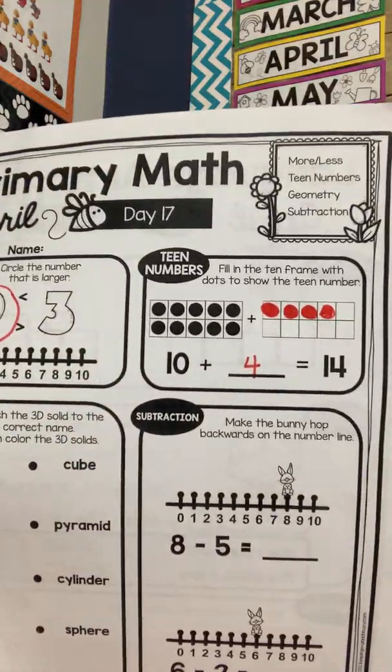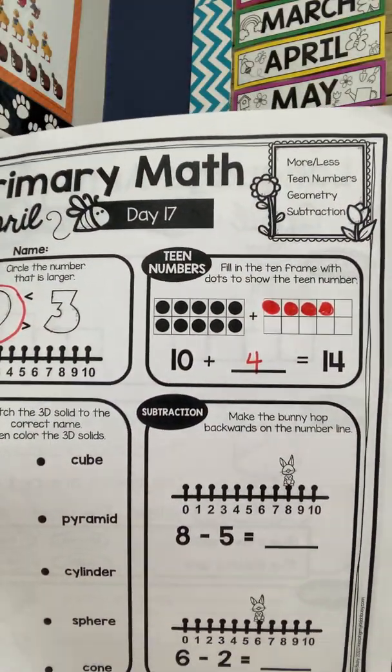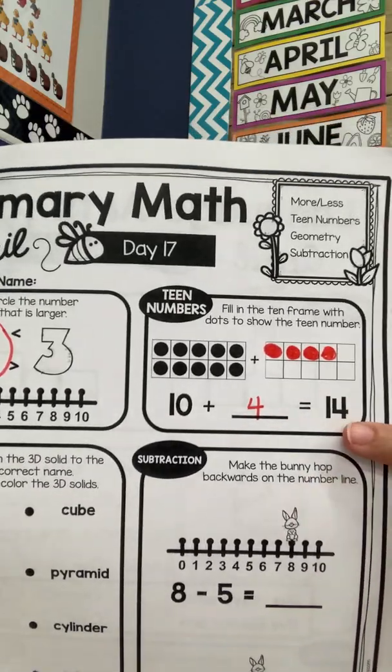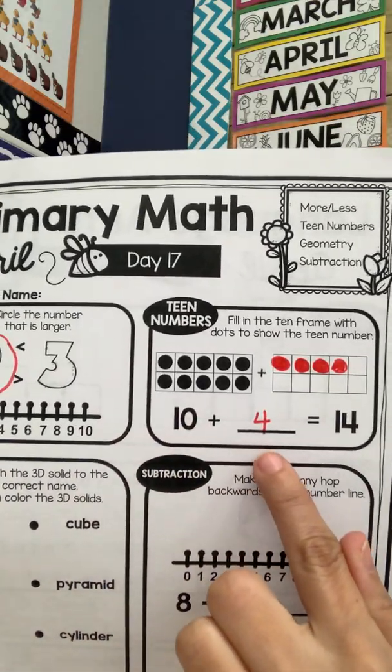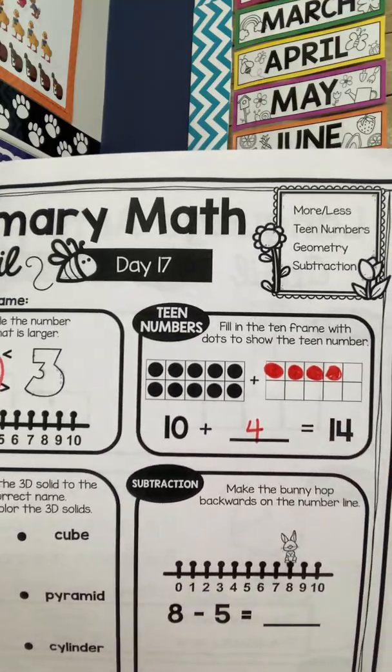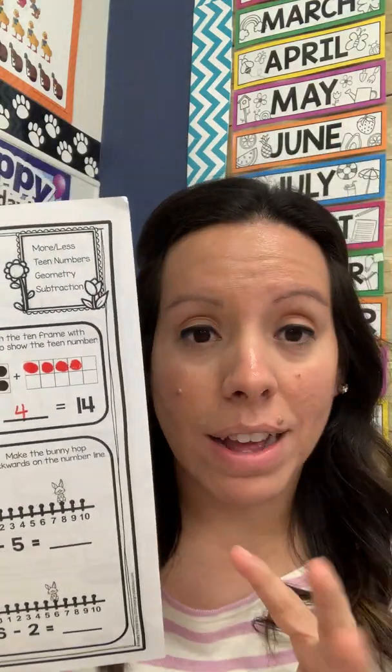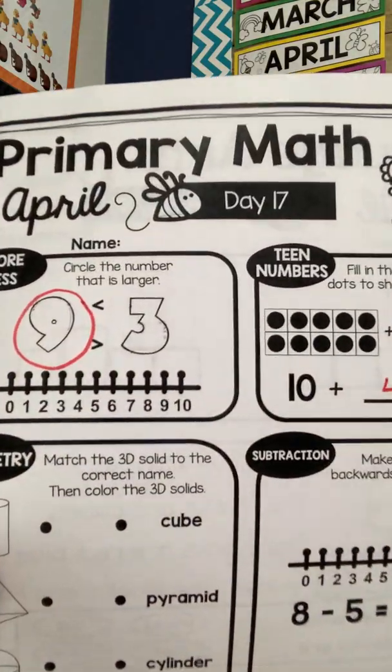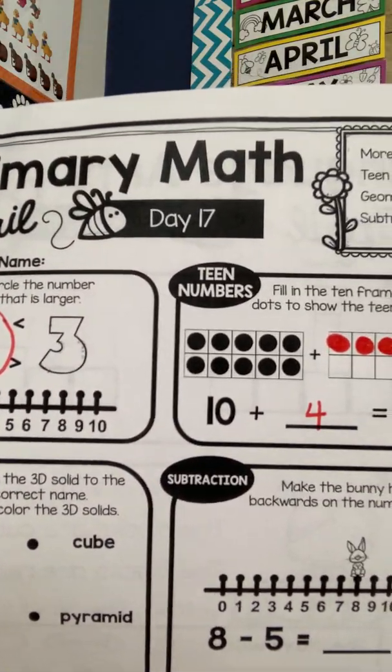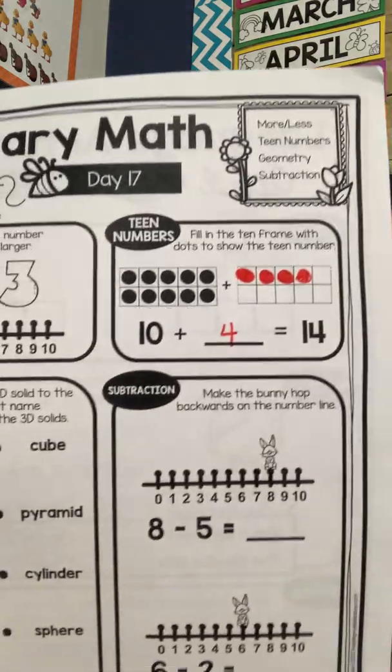So I'm going to color in 1, 2, can you hear me coloring? 3, and 4. And let me show you what I did. So 10 dots plus 4 dots equal 14. 10 plus 4 equals 14. Very good. So that's how you do that. So we worked on focusing on just the 10 frame, and now we're going into teen numbers. So we're doing big kid stuff.